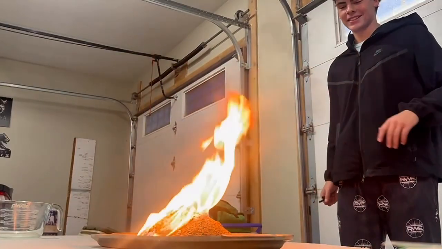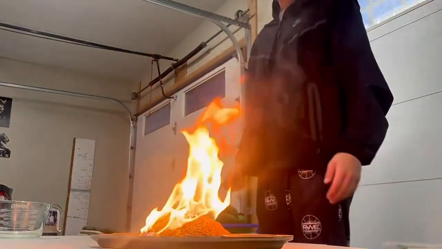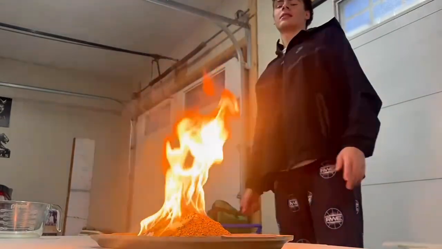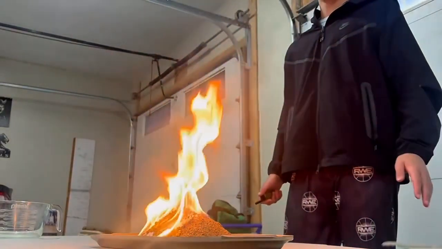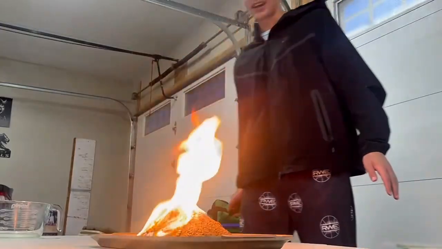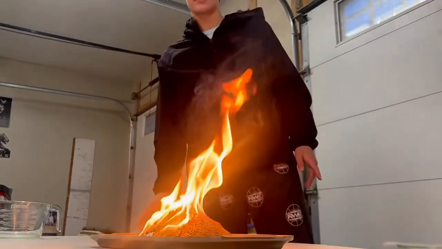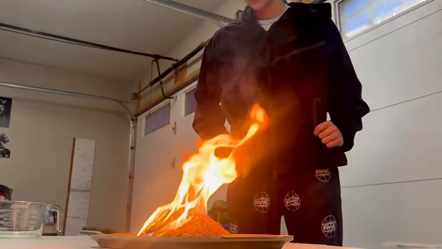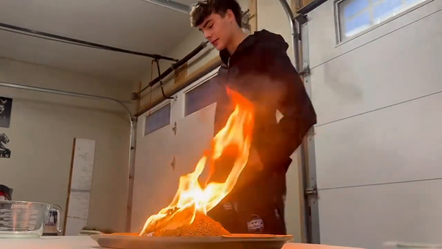This is kind of crazy. Good thing there's no smoke alarms underneath this. I don't know how I'm gonna put that out. We'll just let it do its thing. Let's get a close up for this though.